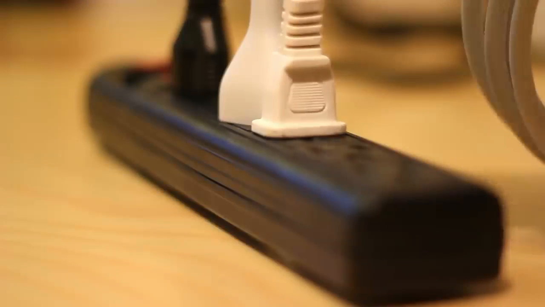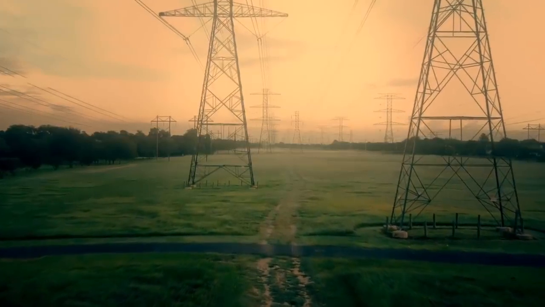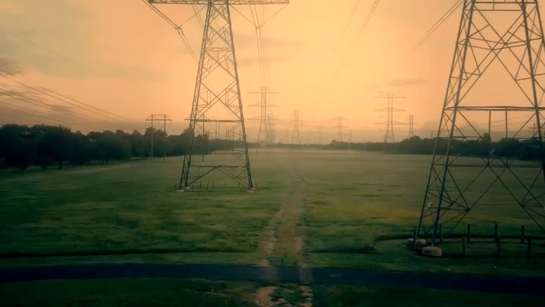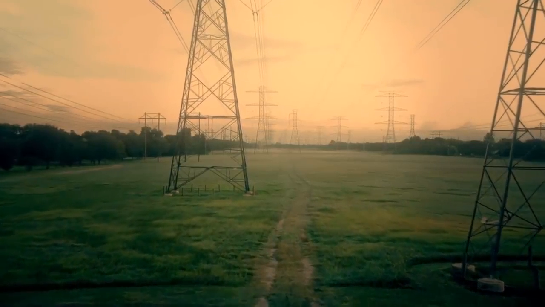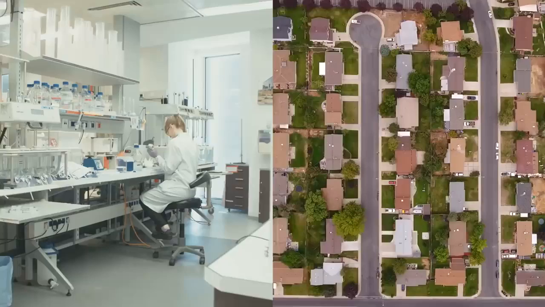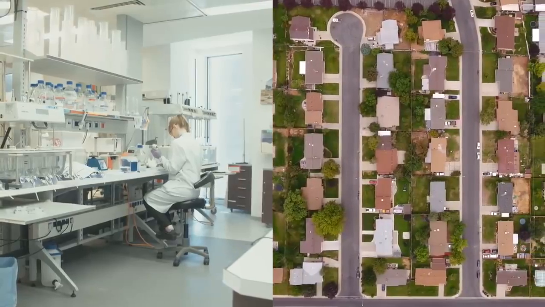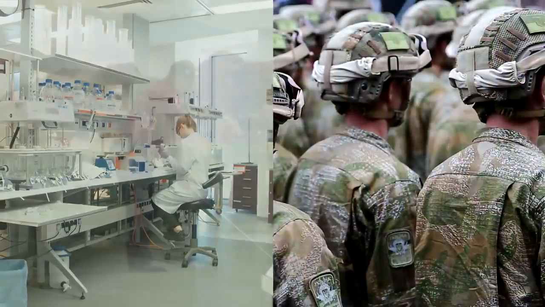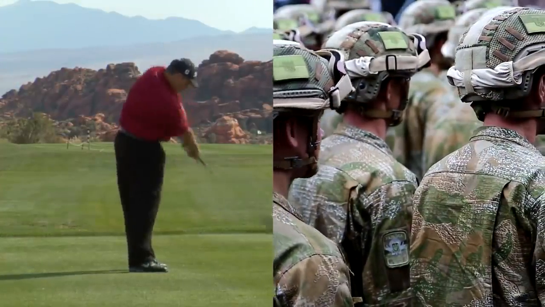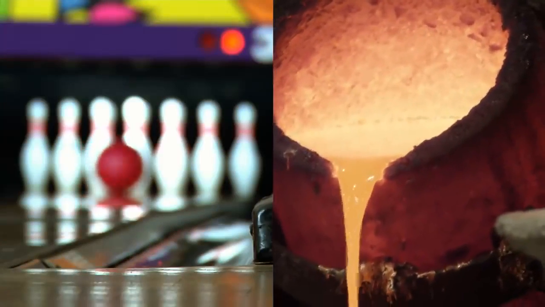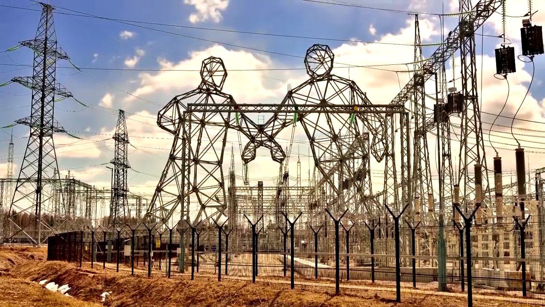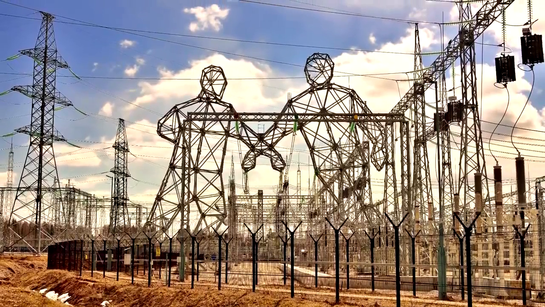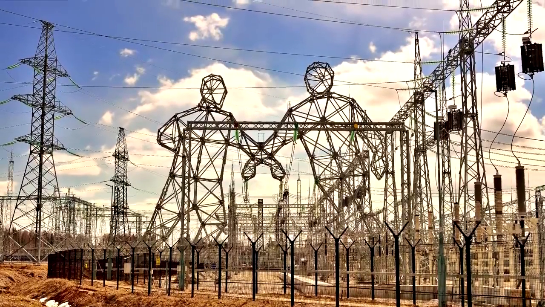In many ways, the grid is a one-size-fits-all system, a gigantic machine to which we all connect, spinning in perfect synchrony across, in some cases, an entire continent. On the other hand, our electricity needs, including when we need it, how much we need, and how reliably it should be delivered, vary widely. Power requirements are vastly different between a sensitive research facility and a suburban residential neighborhood, between a military base and a country club golf course, and between a steel mill and a bowling alley. Likewise, every electrical substation is customized to meet the needs of the infrastructure it links together.